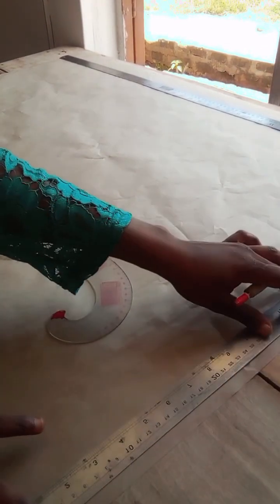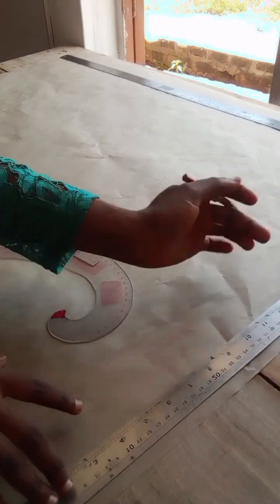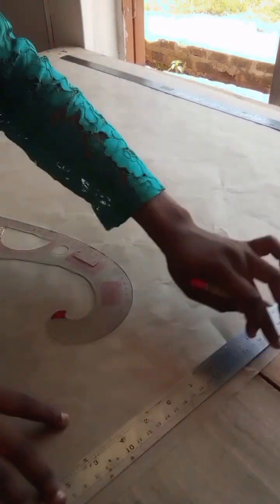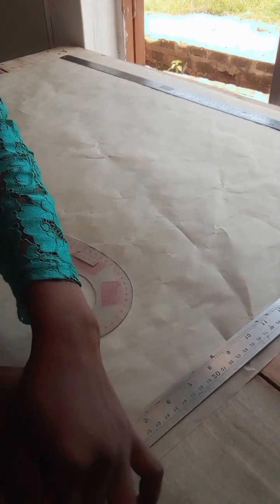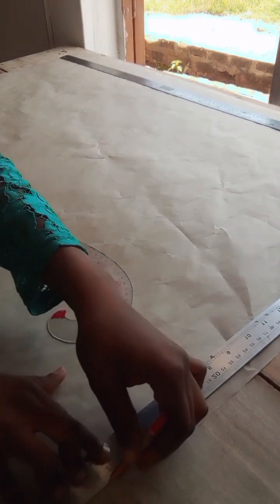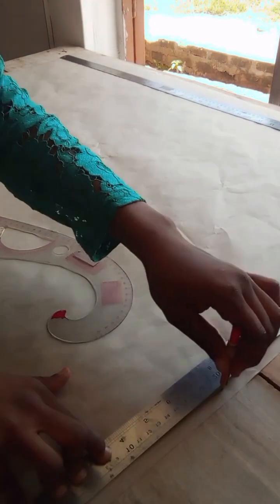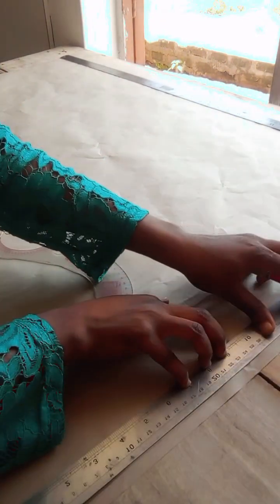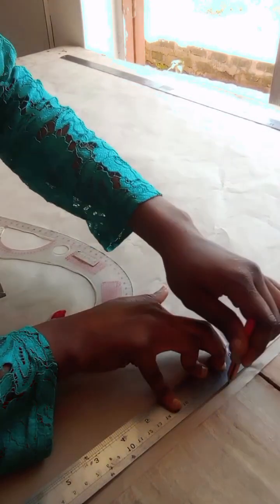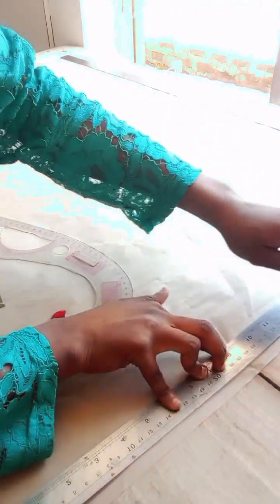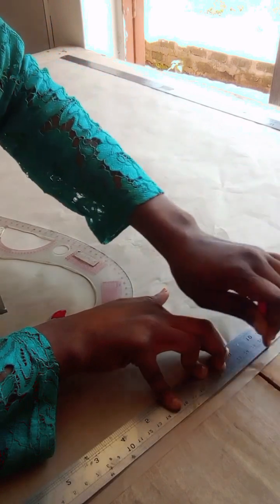The line I'm drawing is going to serve as a waistline. We're going to be using it as a guide in drafting the full bodice block for the skirt pattern. This is me drawing the line, just as you can see. Hope you guys can see what I'm doing. So that's our line.